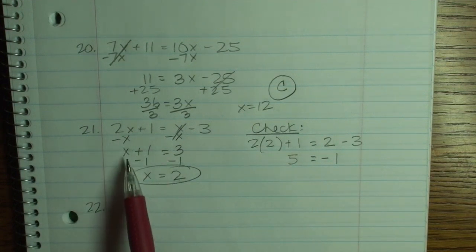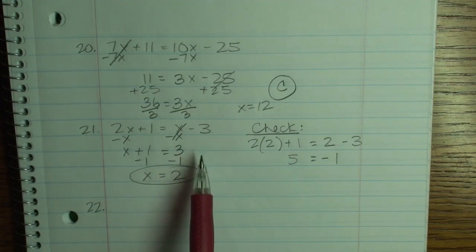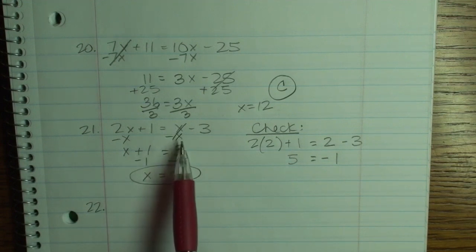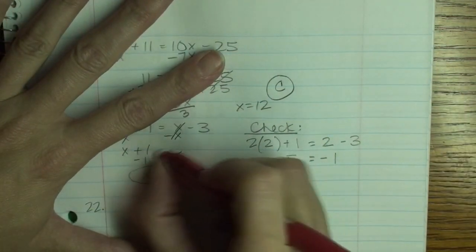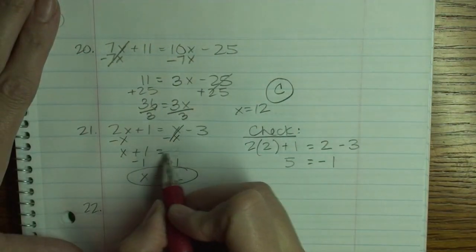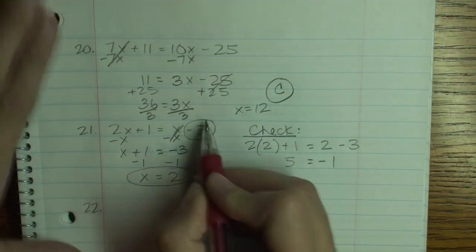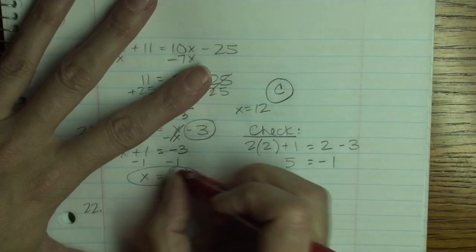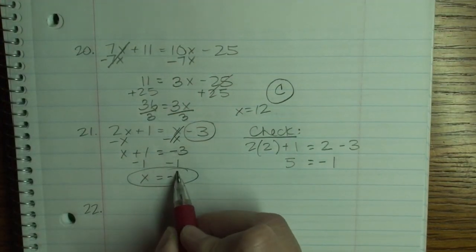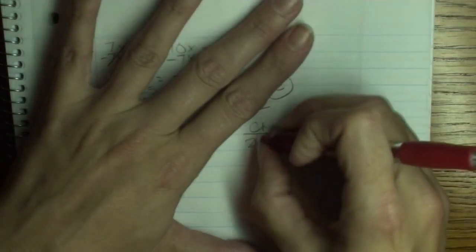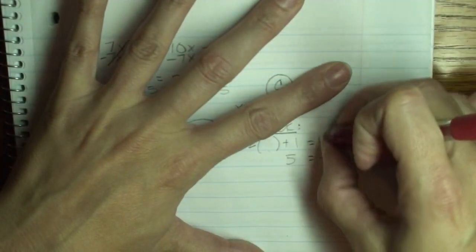2x minus 1x is 1x plus 1. If I subtract that, oh, negative 3 right here. There's where my mistake is. See why the check step is so important? This would make negative 3. I forgot to bring down the sign right in front of it. So if I subtract 1, that gives me negative 4. So my check step proved to be very helpful.